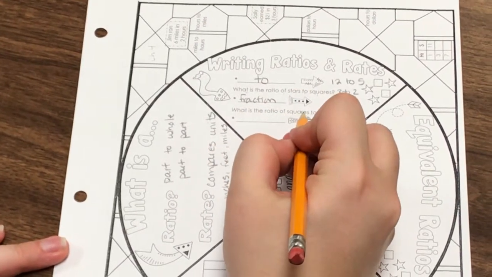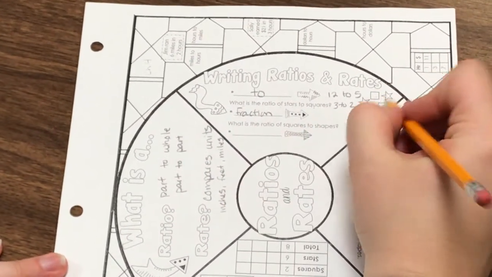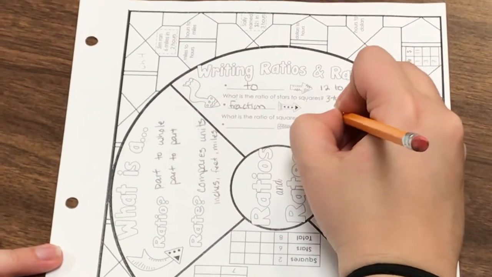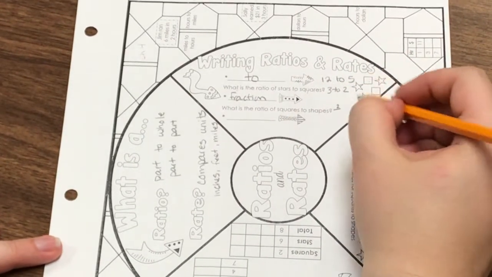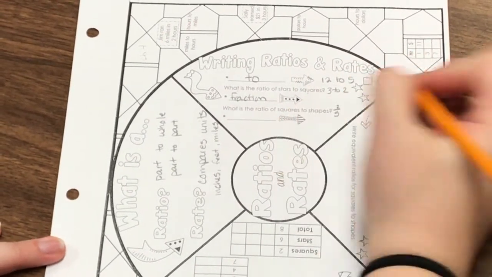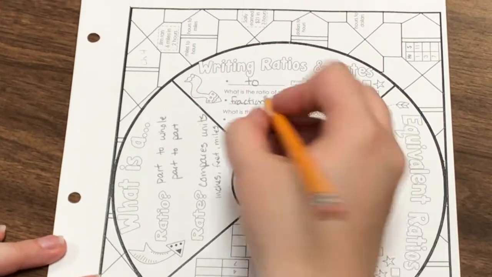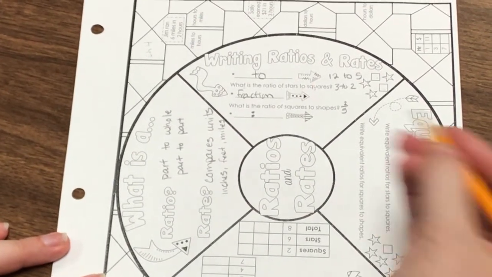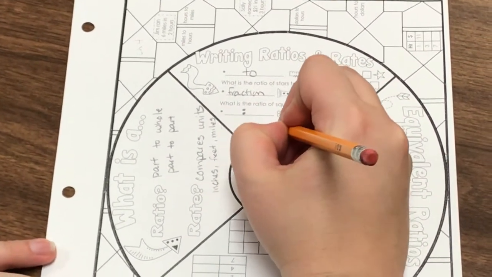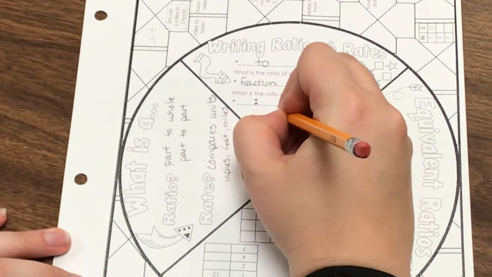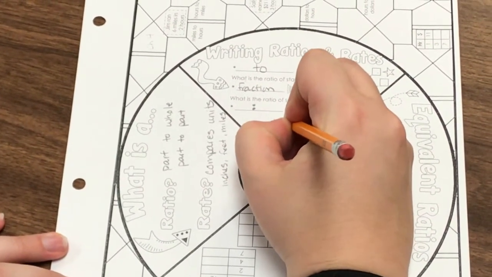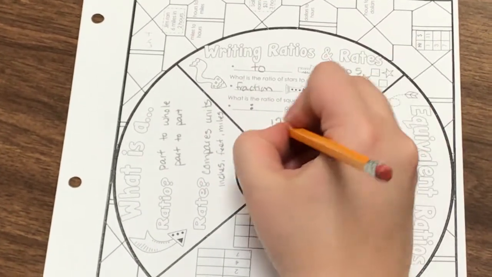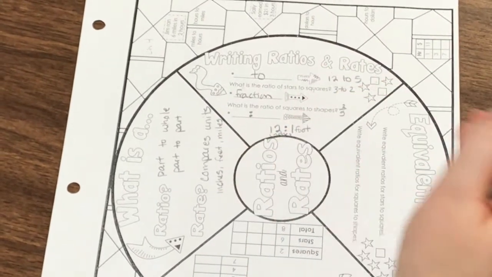What is the ratio of squares to shapes? Squares, there's 2. And how many shapes are there total? There are 5. Okay, and then you can also use a colon, which is the 2 dots. And such as if you're using it as a rate, which is measurement, it'd be 12 inches to 1 foot. Okay, and that's where labels are super important.